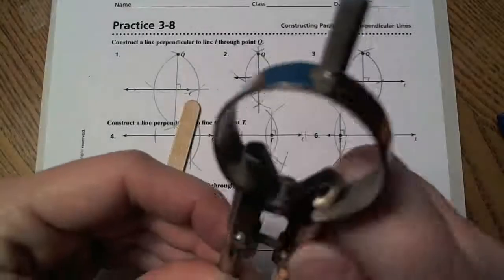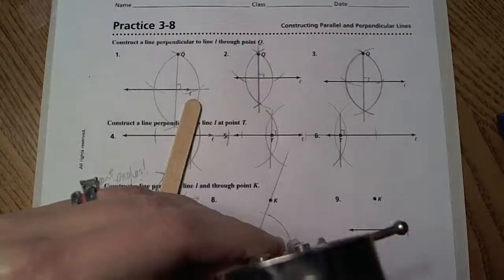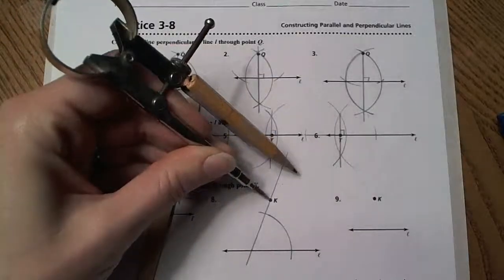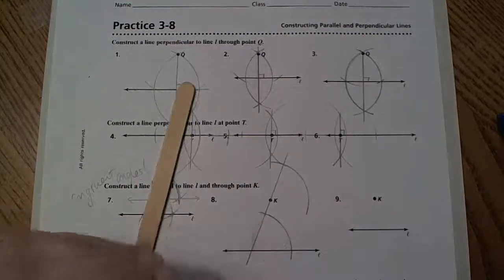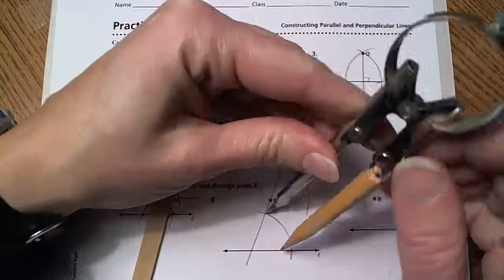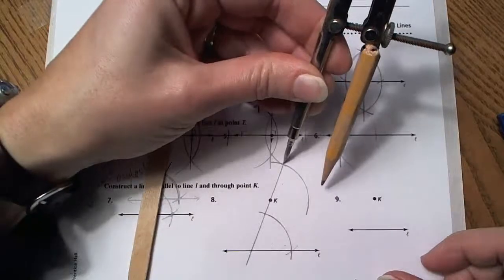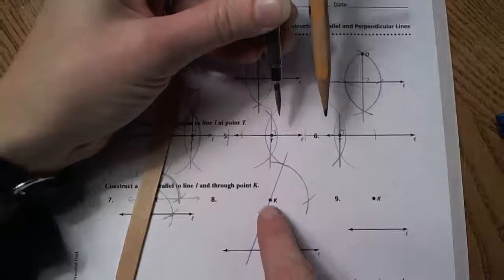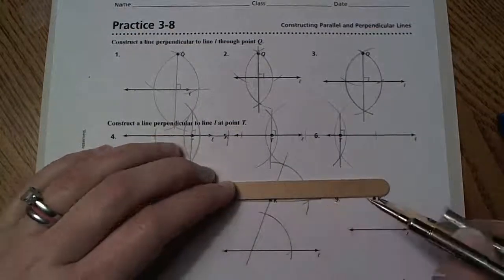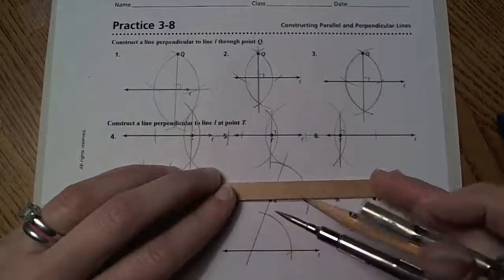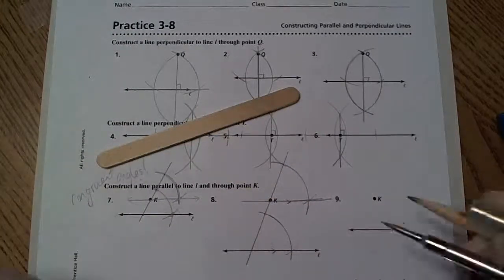I can open my compass a little bit now. Pointy point goes on the intersection, and I draw an arc. Move up to my other point, because that's what I want my line to go through. Mark a new arc. Now I measure this compass opening from here over to here. Yep, just about right. Come up to the other arc that I made. Now connect K with this intersection. Whoa. Hold the straight edge still while you do this, and you get much straighter lines. Again. So there we go. This part's parallel to that one. Good. And last, number 9.